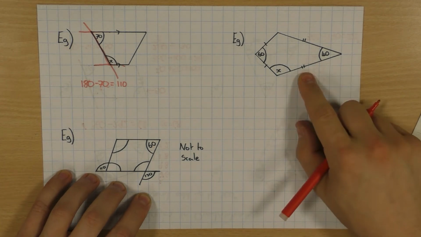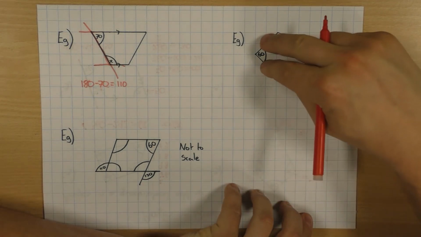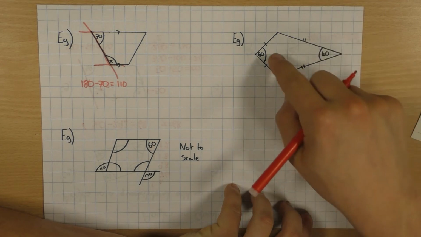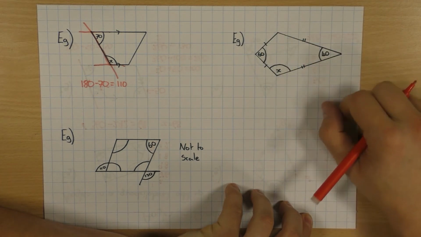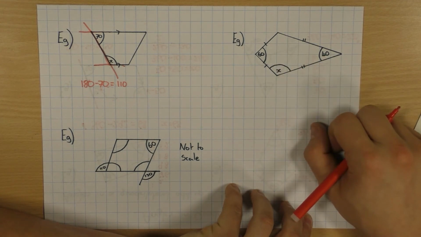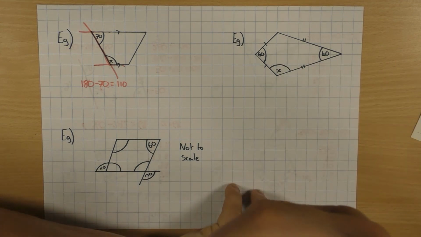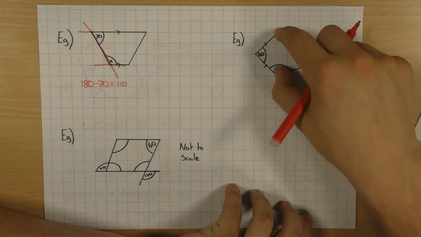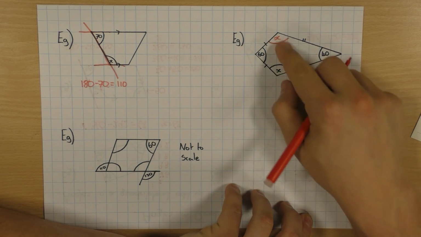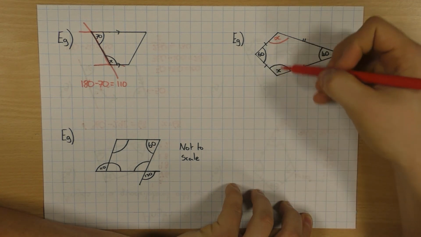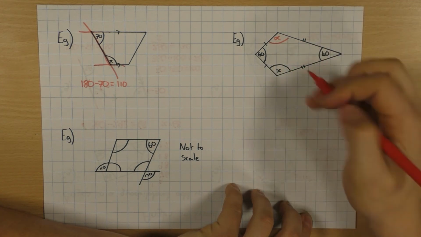Okay. Again, I've got a kite here because these two sides are the same and these two sides are the same. I can tell that by the single dash, and then double dash, double dash. But this time I haven't got that angle. So what do I do? Well, it's going to be the same as this angle because it's a kite. So that's also going to be x. But obviously I don't know what x is. But because I know they're the same, we can do the following.